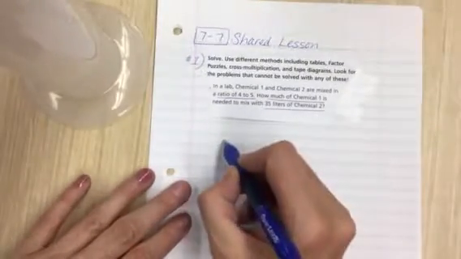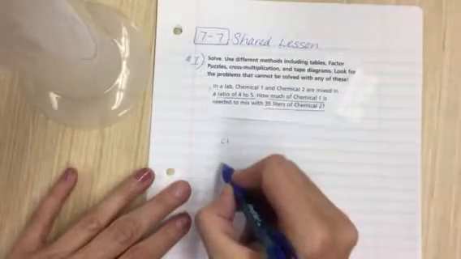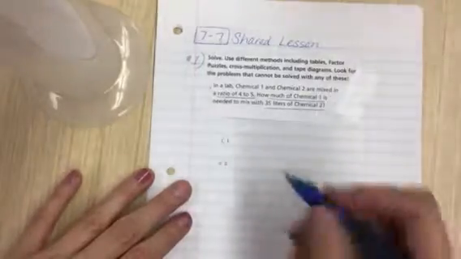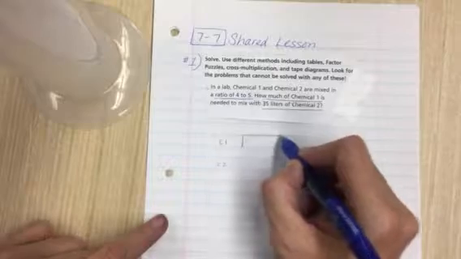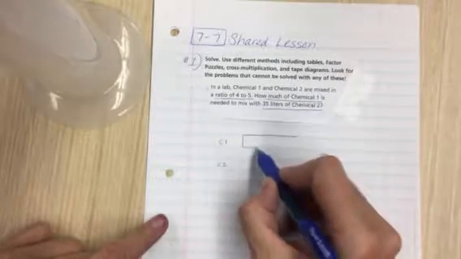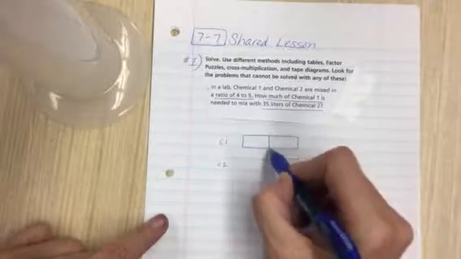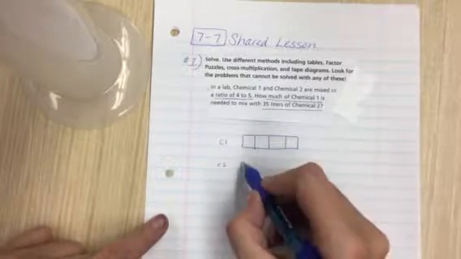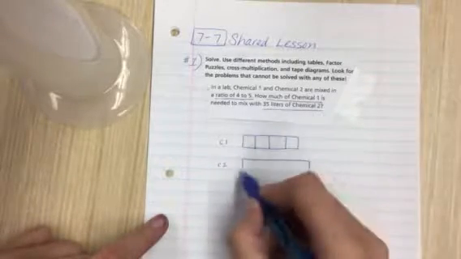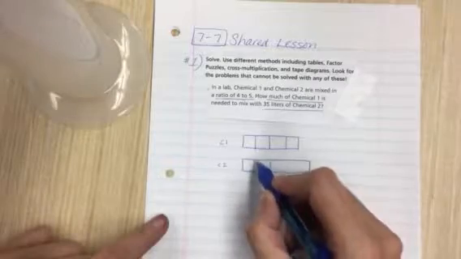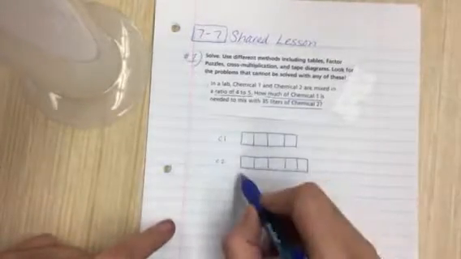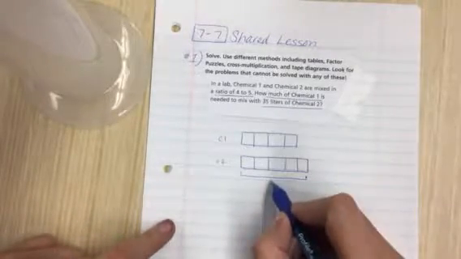So I'm going to write C1 for chemical 1, C2 for chemical 2, and I'm going to draw out my ratio. It says 4:5, so I've got my 4 for chemical 1, and then my chemical 2 says 5. I'm going to try to keep them all about the same size, okay? And then it goes on to tell me that I have 35 liters of chemical 2, so I know I'm going to be using 35 liters of chemical 2.